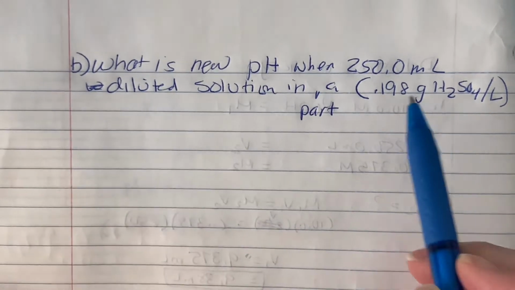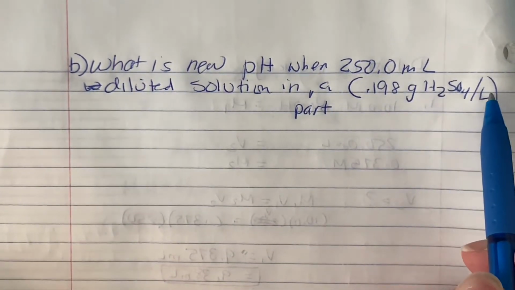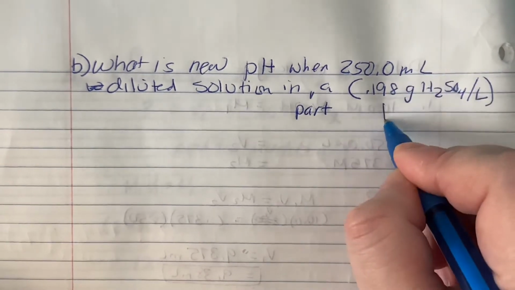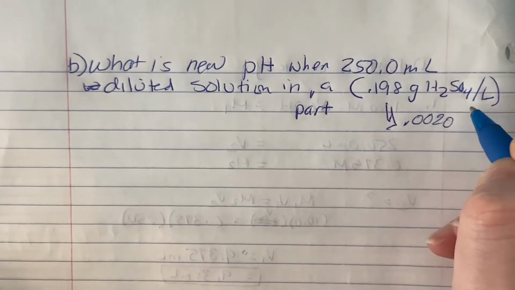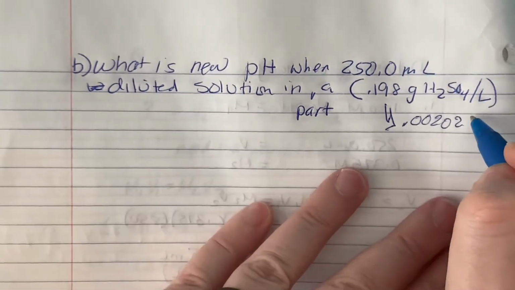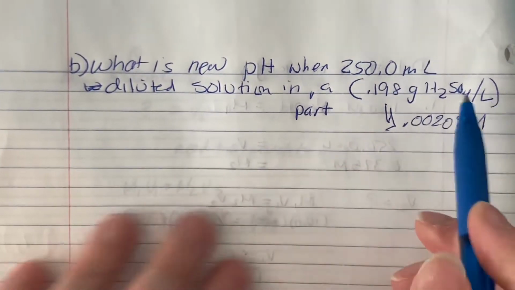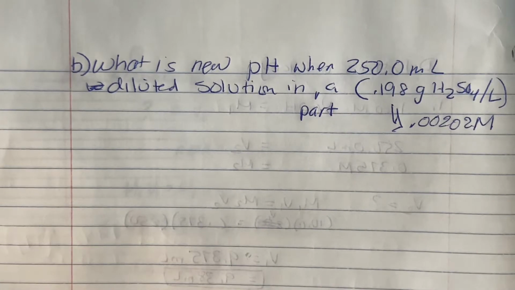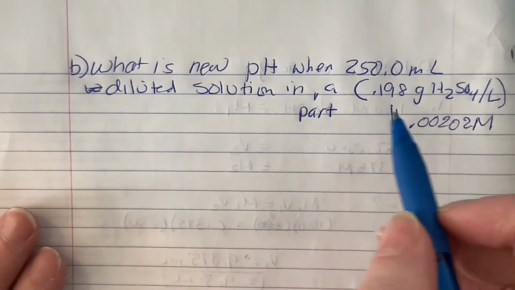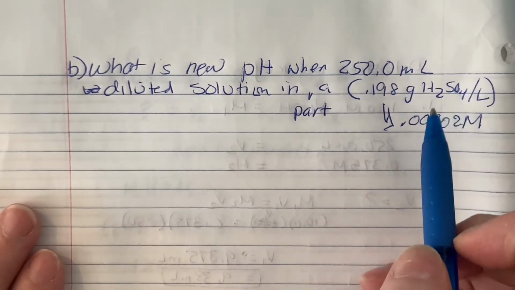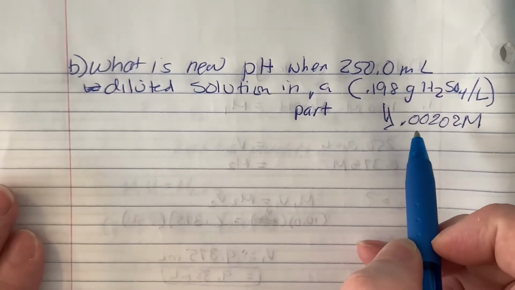So we had 0.198 grams of sulfuric acid. And what we did before is we converted our grams to our moles and got 0.00202 molar H2SO4. And we know again, sulfuric acid, strong acid. If it tells you it's a weak acid or a weak base, you cannot do this, but you can do this for any strong acids and strong bases. And there's a list in the notes of what things are considered strong acids and strong bases.